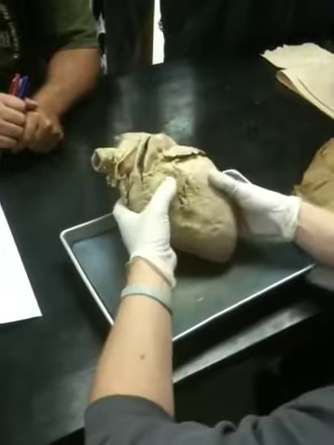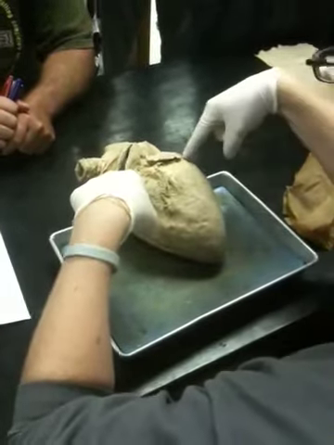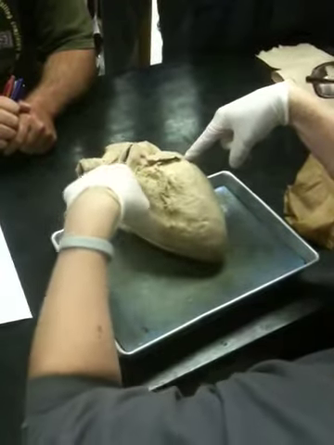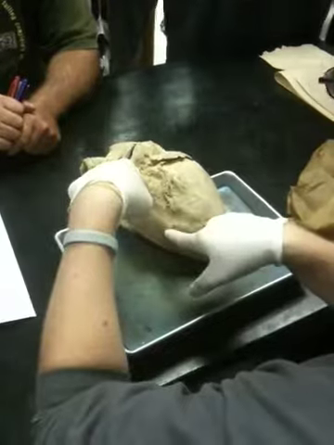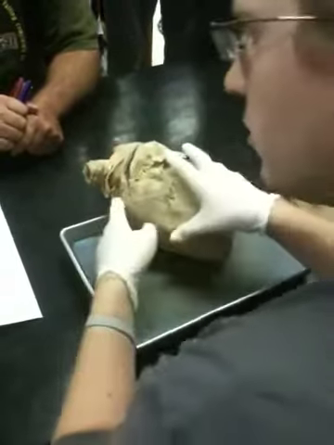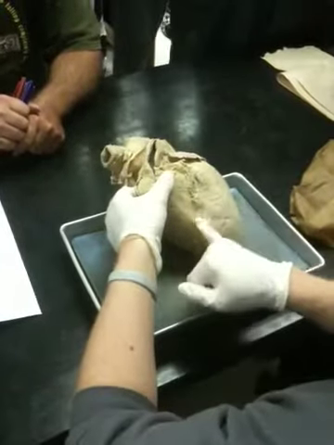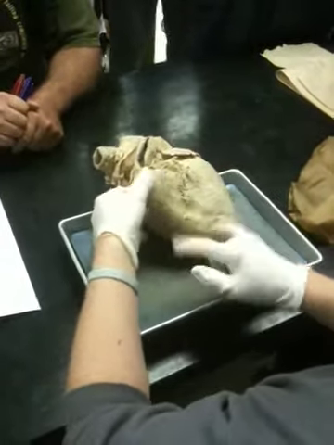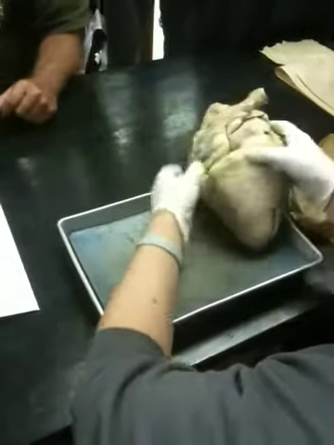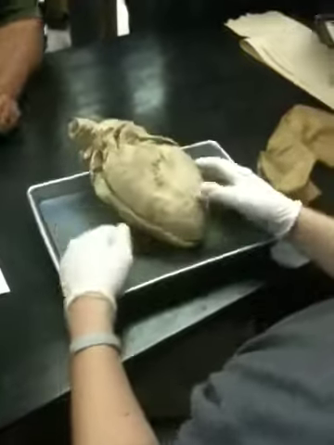This is the anatomical position. So you're going to have your right atrium, right ventricle, left atrium, left ventricle. Interventricular groove. It's going to be right here between the two ventricles. It's bigger on the left side of it.